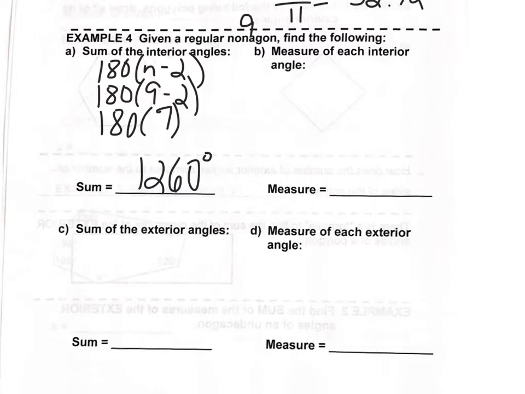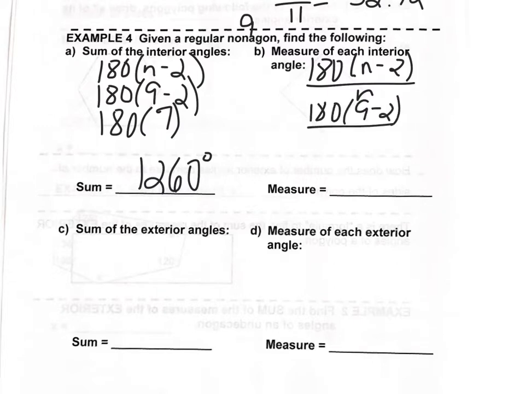So if we want to know how much each interior angle is, then we're going to use the formula 180 times n minus 2 over n. And so we just place our 9 in there. So 180 times 9 minus 2 divided by 9, which is 1260 divided by 9, which is 140 degrees. So each angle is equal to 140 degrees.